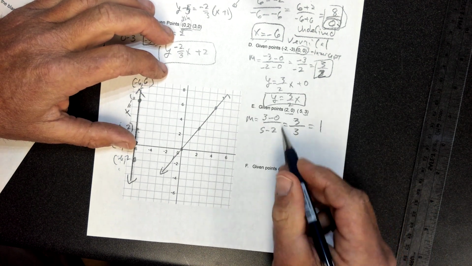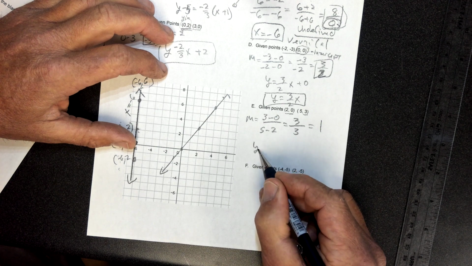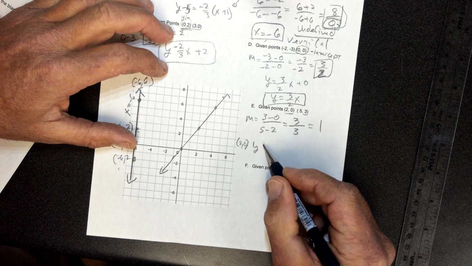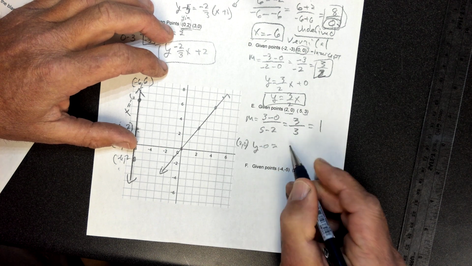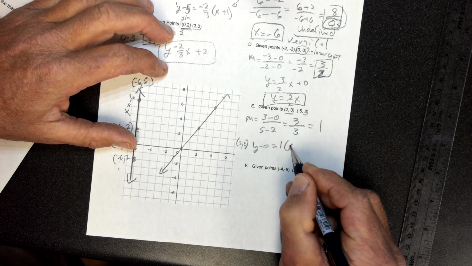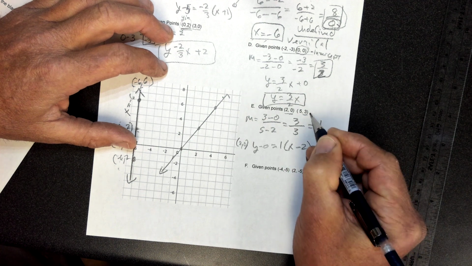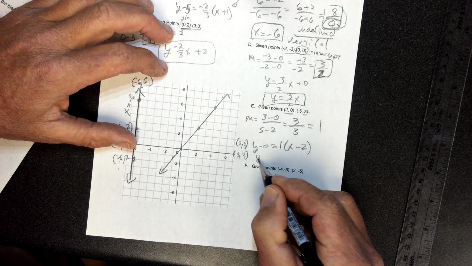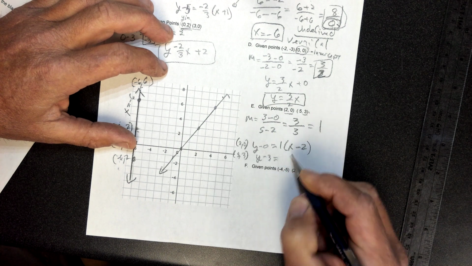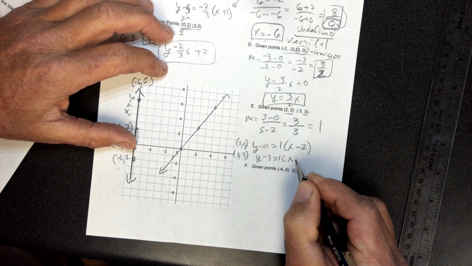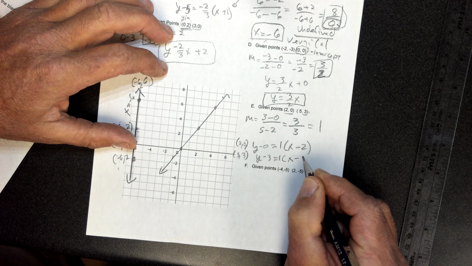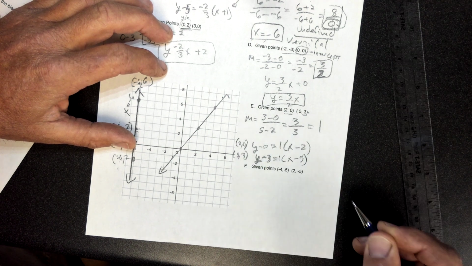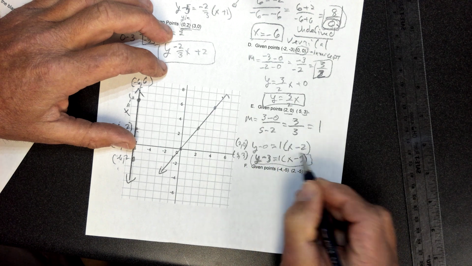And then I can go ahead and put this in point-slope. So using the point (2, 0), it would be y minus 0 equals 1 times x minus 2. Or I could use this point, (5, 3), and I would get y minus 3 equals 1 times x minus 5. Okay, so there are 2 possible solutions there.